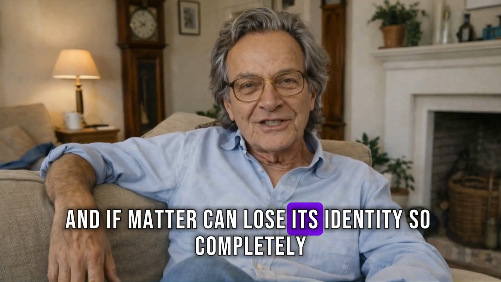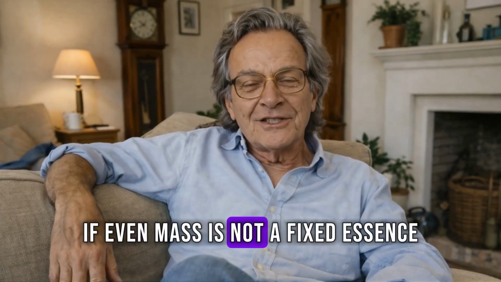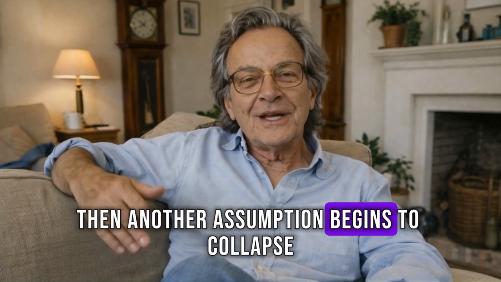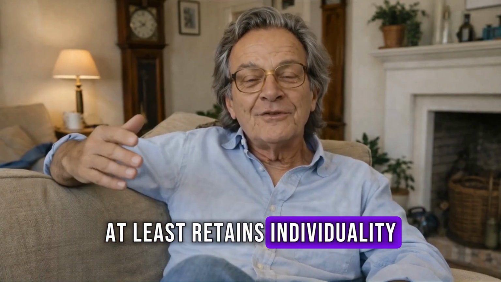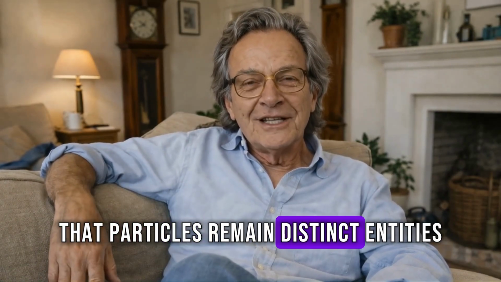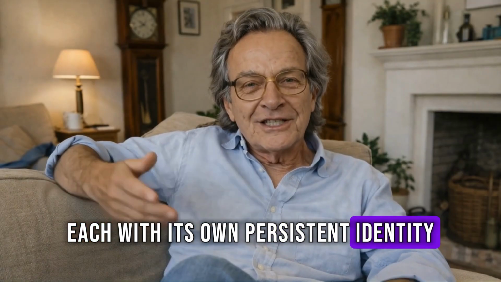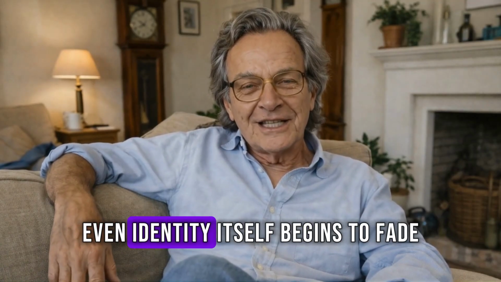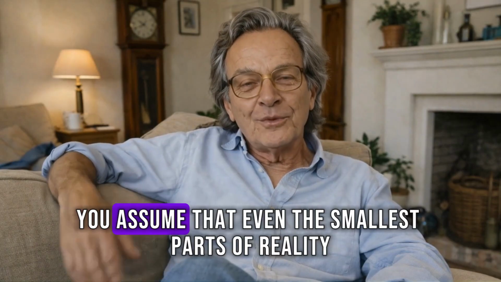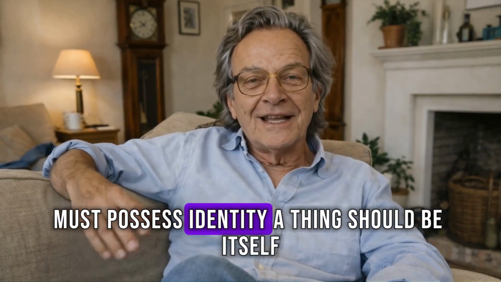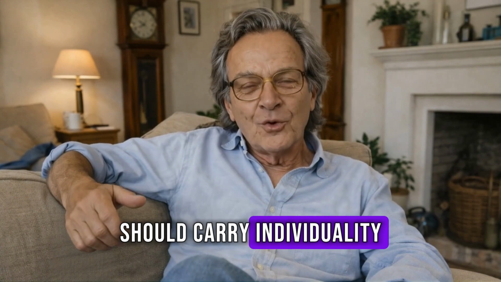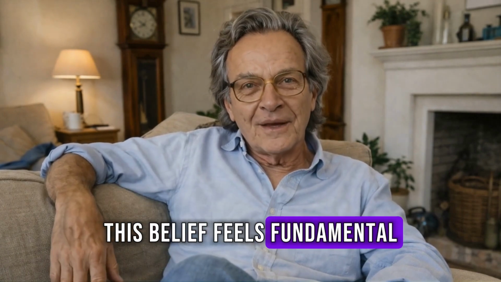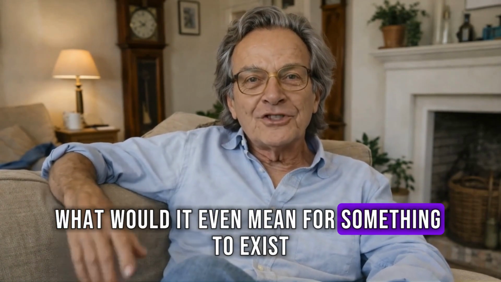And if matter can lose its identity so completely, if even mass is not a fixed essence, then another assumption begins to collapse. You expect that whatever emerges from these transformations at least retains individuality, that particles remain distinct entities, each with its own persistent identity. But at the deepest level, even identity itself begins to fade. You assume that even the smallest parts of reality must possess identity. A thing should be itself. One particle should be distinguishable from another. Objects, however small, should carry individuality. This belief feels fundamental. Without identity, what would it even mean for something to exist?